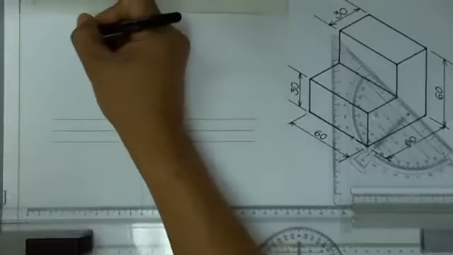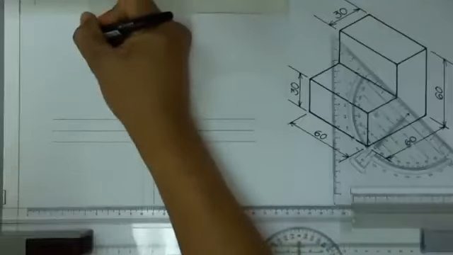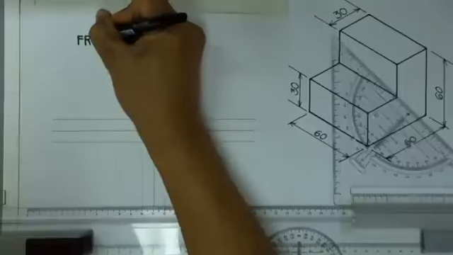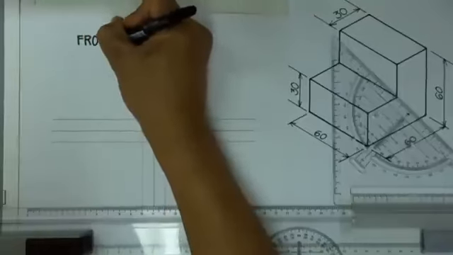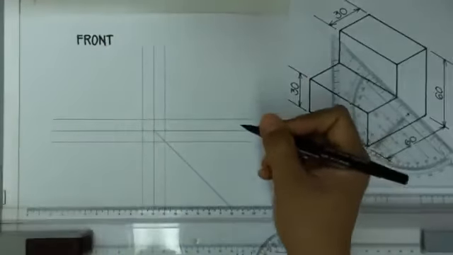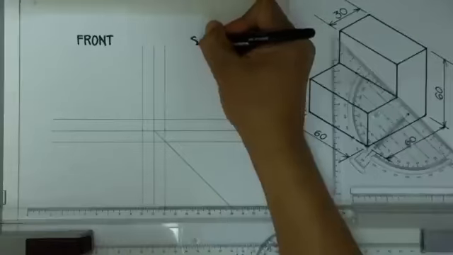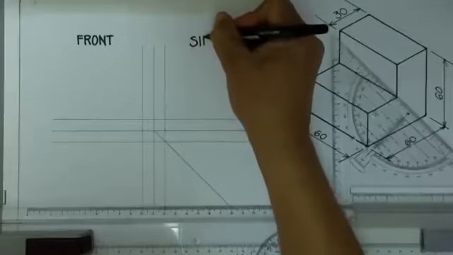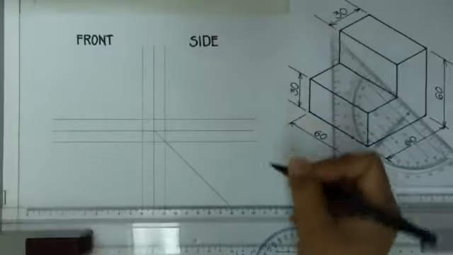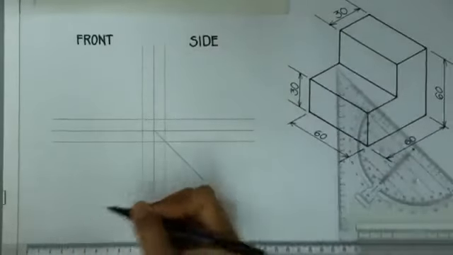Our front view will be on this side, and our side view will be in this side. And of course, our top view will be at the bottom part.